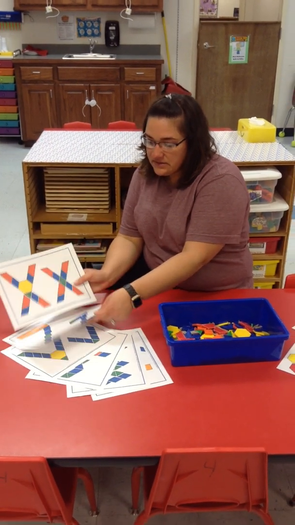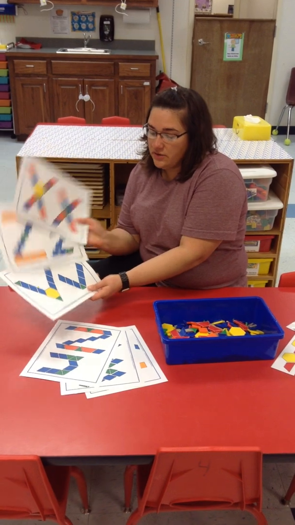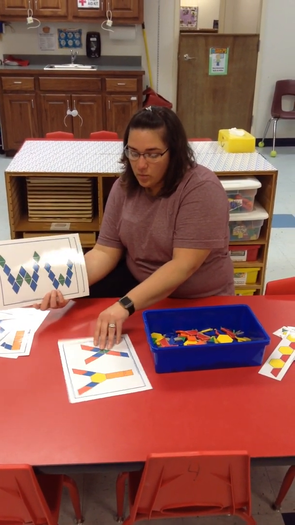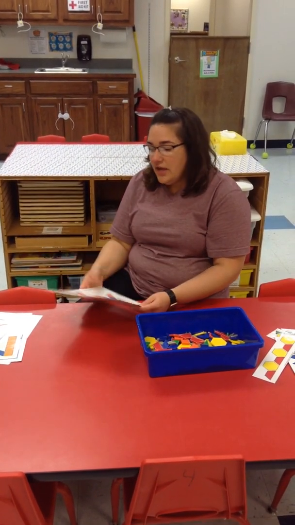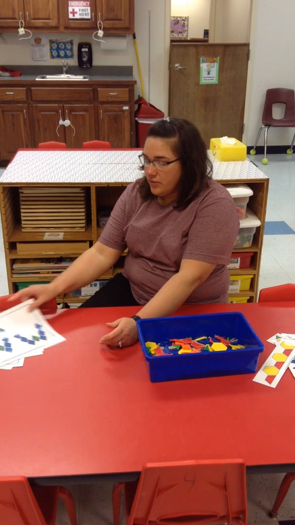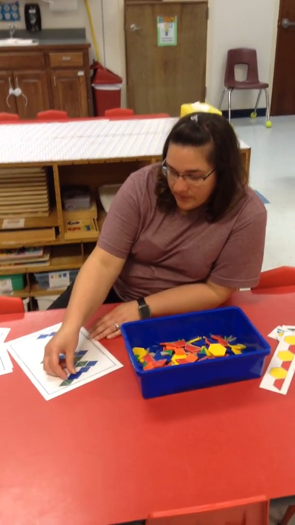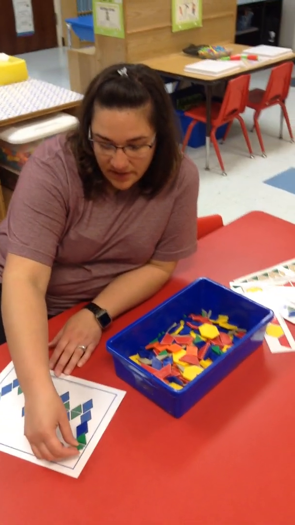This is X, Z, and V. That's this April's letters of the month. And I have N, W, and Y, which are March's letters of the month. So we're going to take the mats and find the shapes that go on them and match them up and see if we can use the shapes to make the letter of the month.